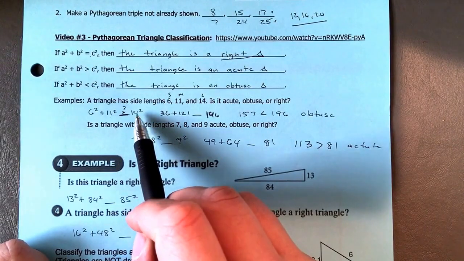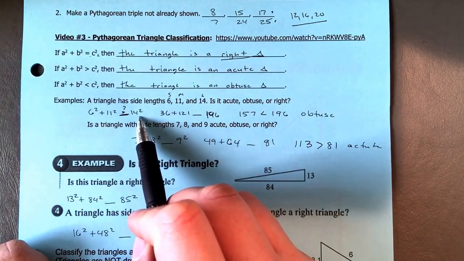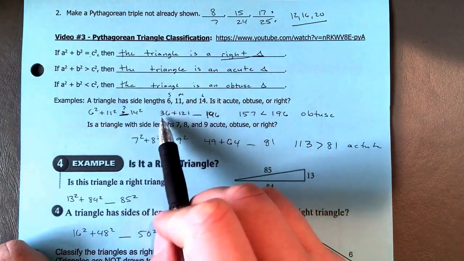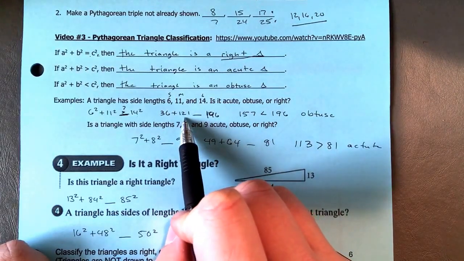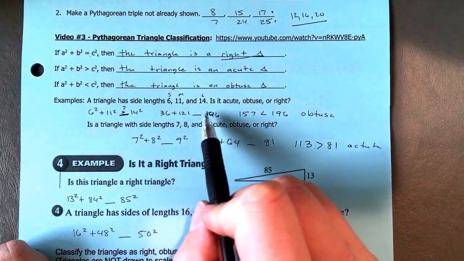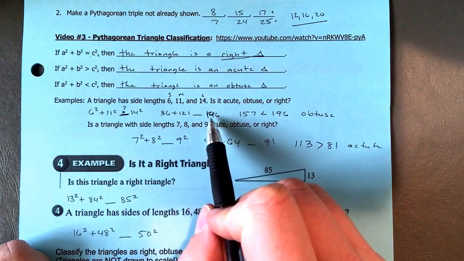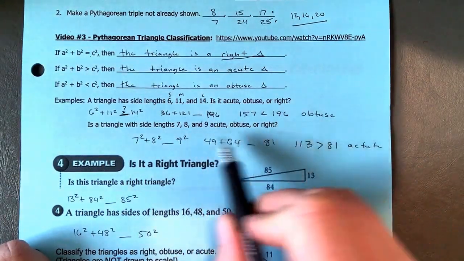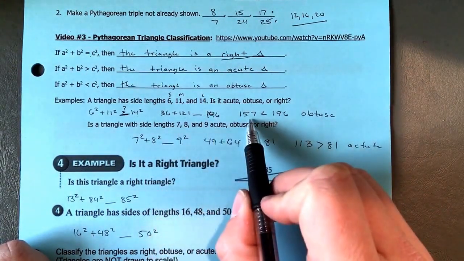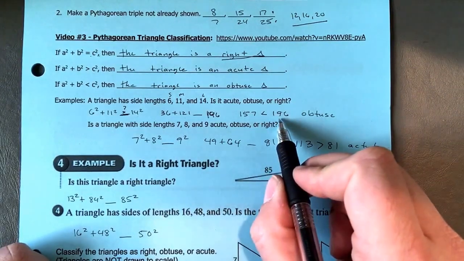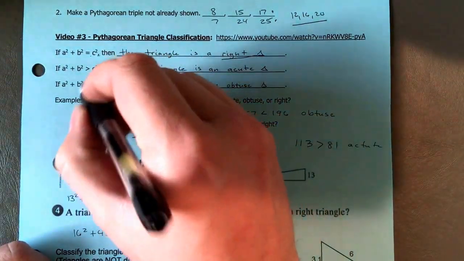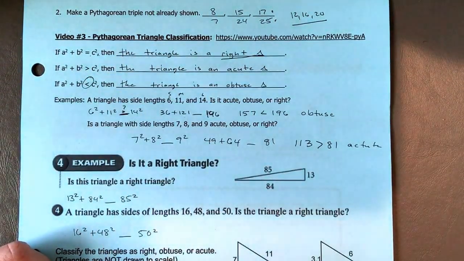We're trying to figure out what it is. So it's a blank, 14 squared. 6 squared is 36, plus 11 squared, which is 121. We still don't know if it's going to be greater than, less than, or equal to 196. 36 plus 121 is 157. That is less than 196. And if we go back up here and look, the less than means obtuse.